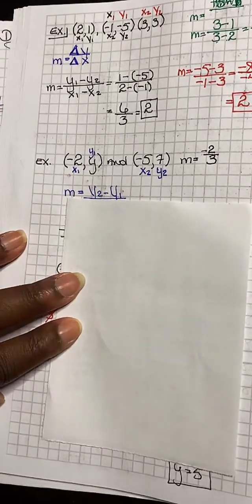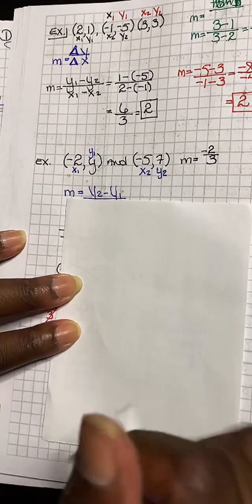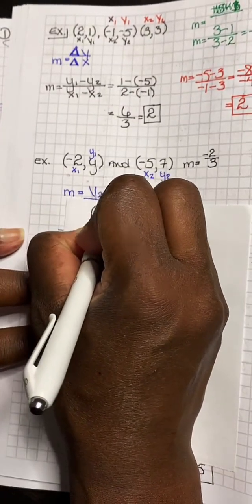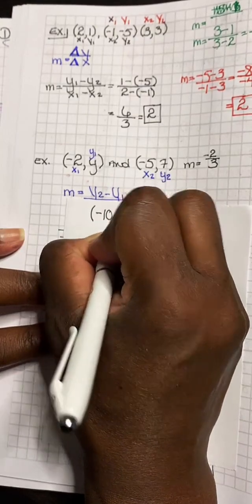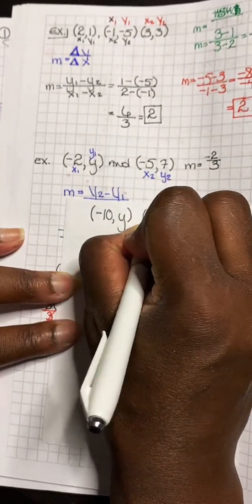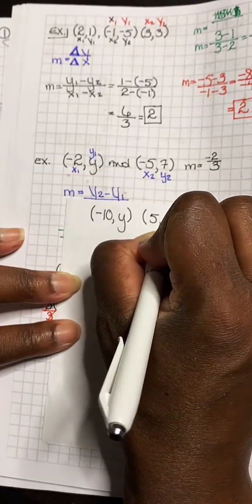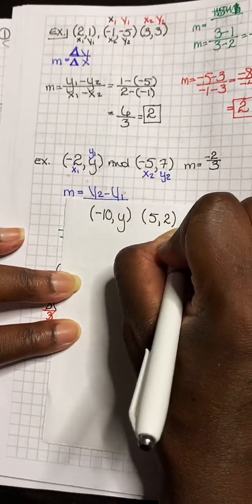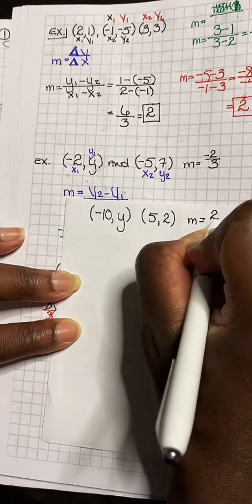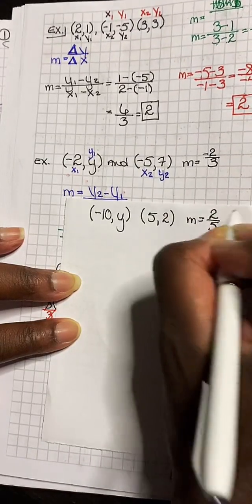All right. So give me a moment. So we have negative 10 comma y, and then we had 5 comma 2, and we're saying our slope was 2/5.